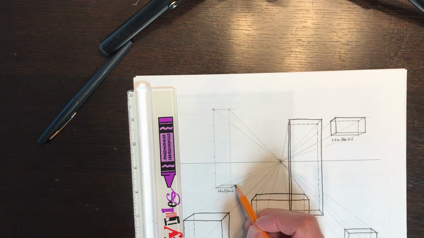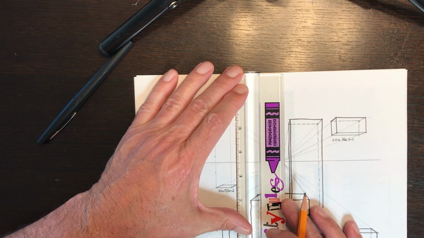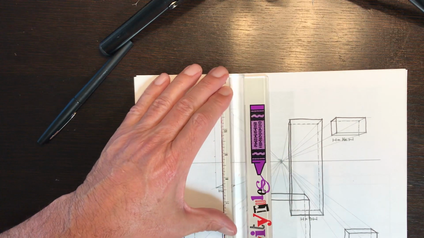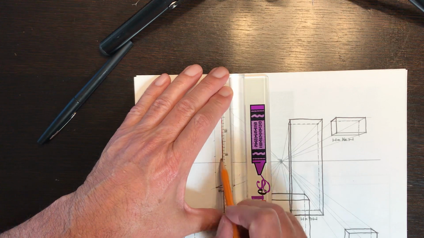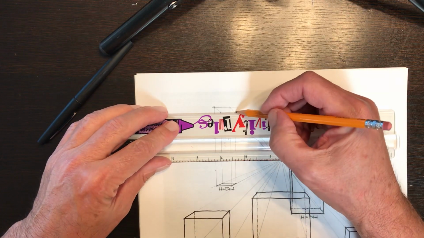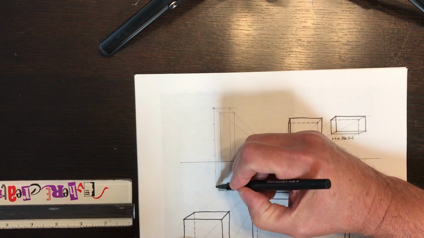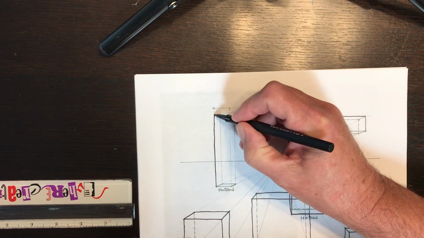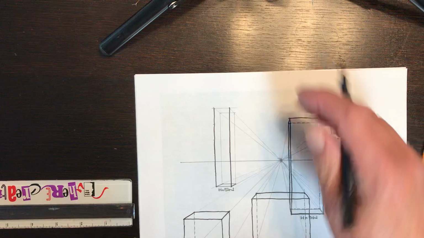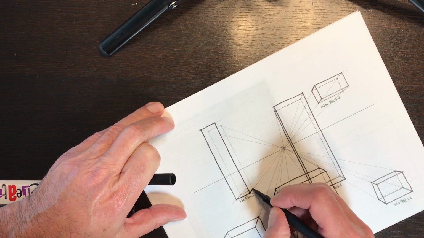I go from the back corner and I take that up to the vanishing point line, from the footprint back corner up, and then once again from the back left, and then those should align horizontally. Connect those. So my visual object, that is the front face, top, bottom.